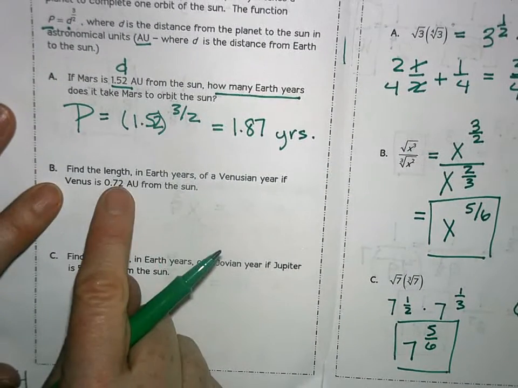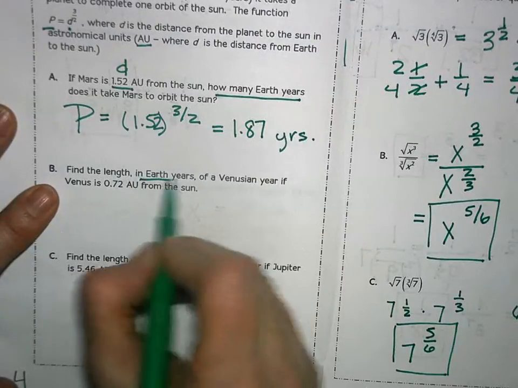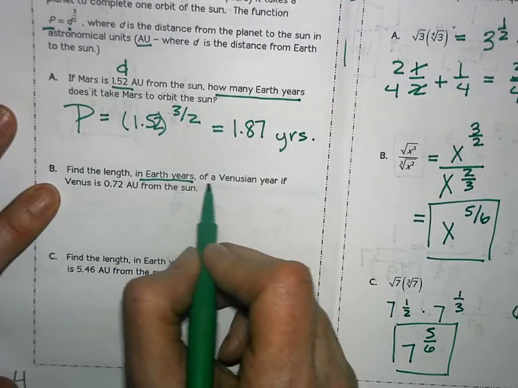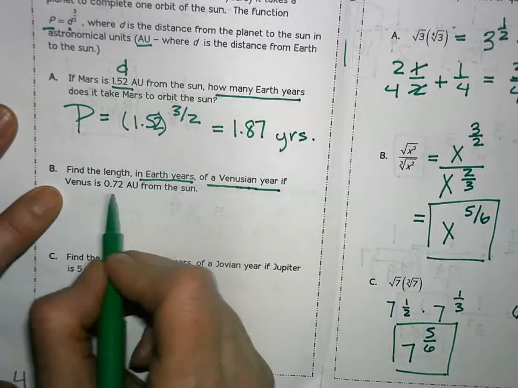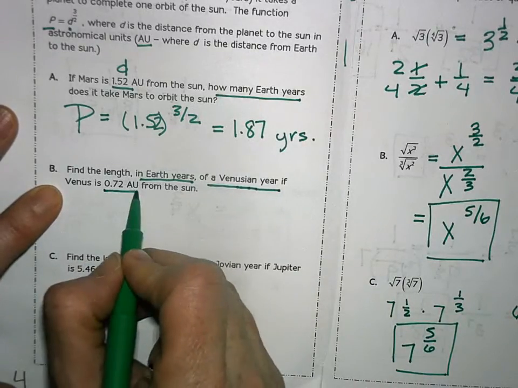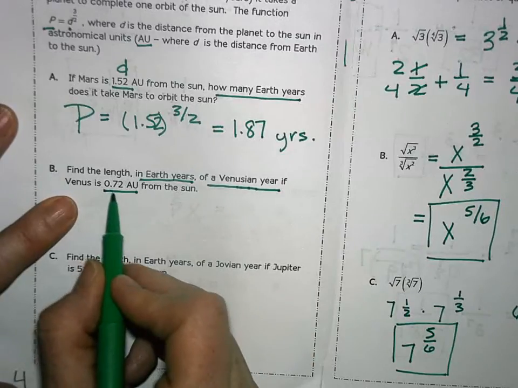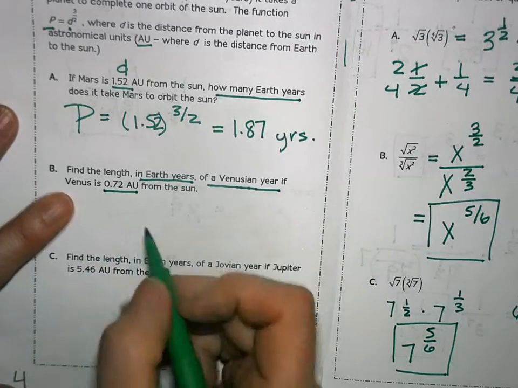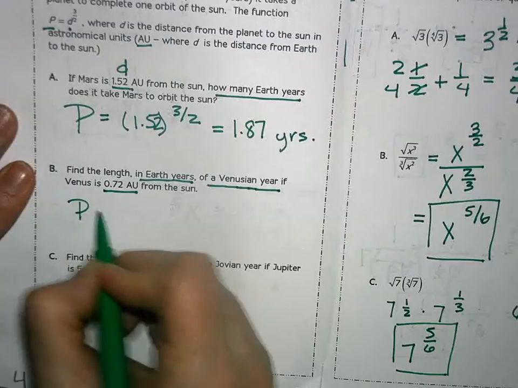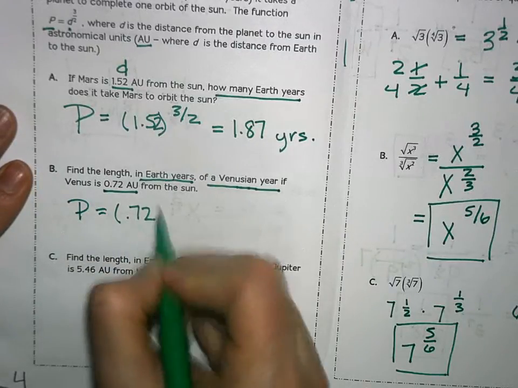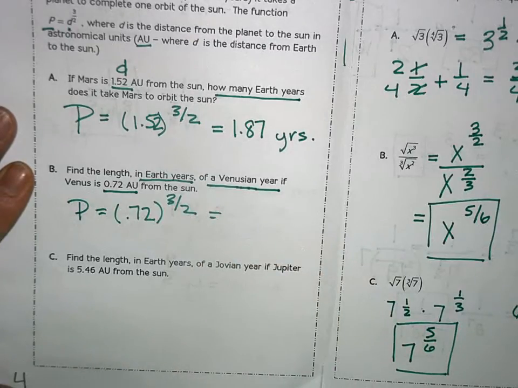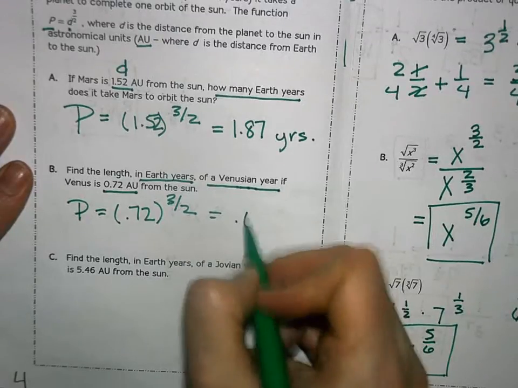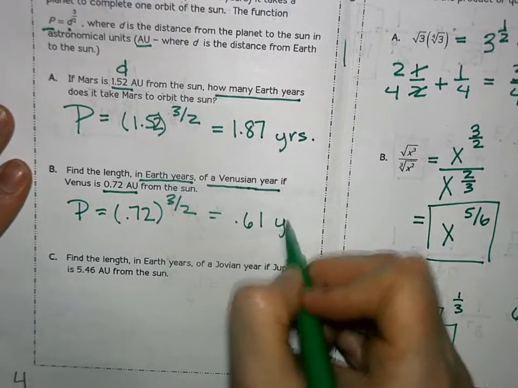Find the length in Earth years. I'm still finding years of a Venusian year. If Venus is this distance, 0.72 AU from the sun. So if I'm given a distance, P is equal to 0.72 to the 3 halves. And I just calculate that. I do that on my calculator, and it's no mystery, 0.61 years.